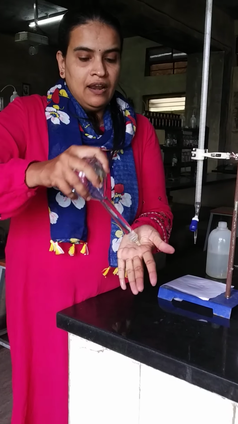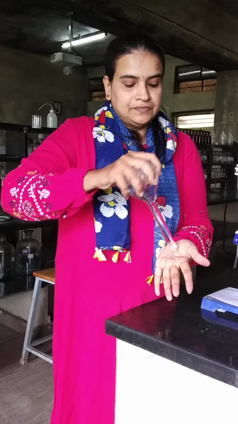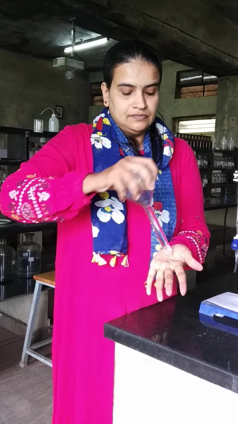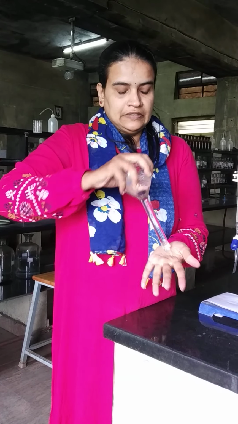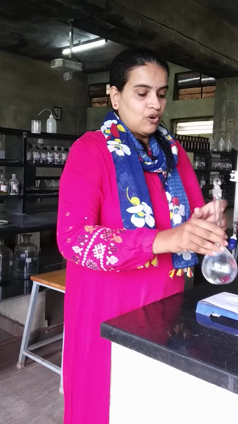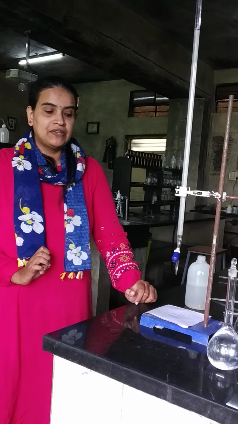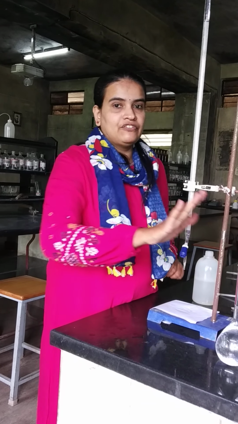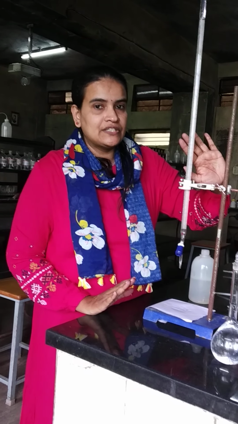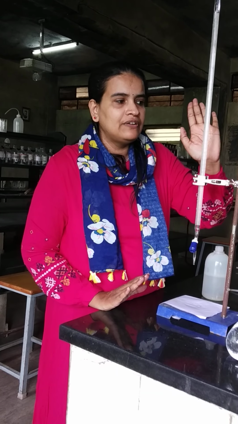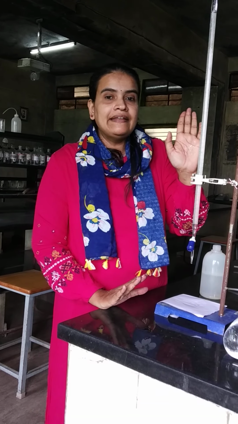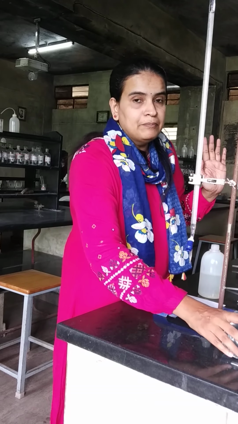Shake the solution well for uniform concentration. So the first part of the experiment is over, which is preparation of standard zinc sulfate solution. Now using this solution, we have to find out the exact concentration, the exact molarity, of the EDTA solution. EDTA solution should be taken in the burette.